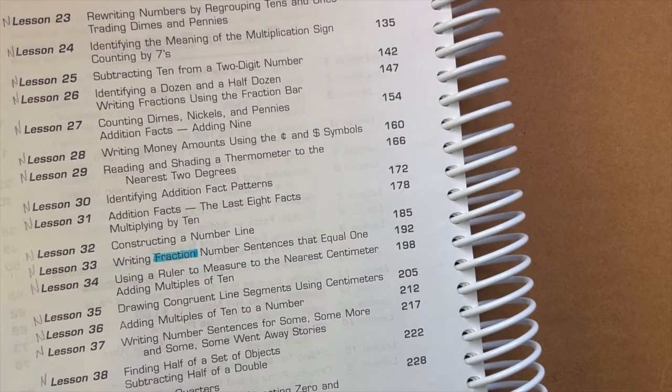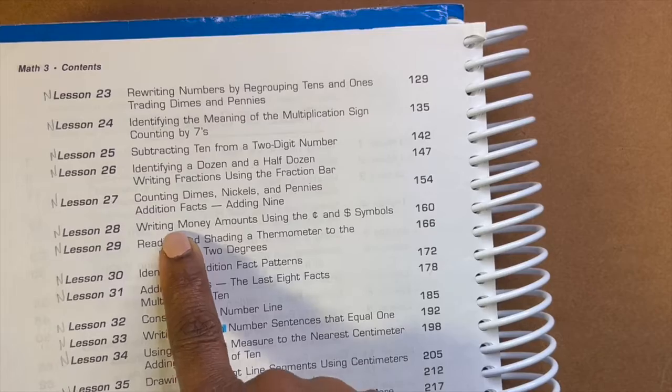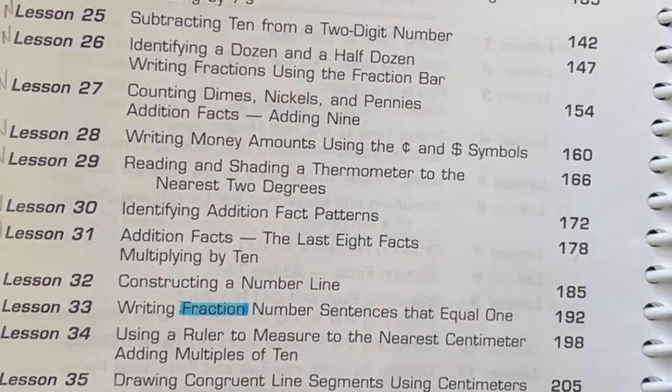Let's move on to Saxon Math. We left off at lesson 28. We're going up to lesson 35. So 28 is money. Okay, we're doing money. No, I'm sorry. We're starting with lesson 29. Can I get myself together?